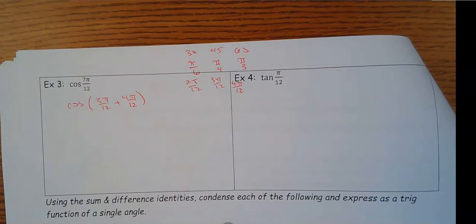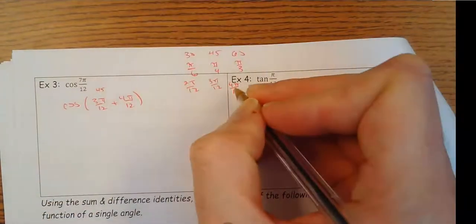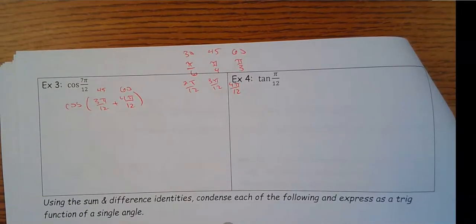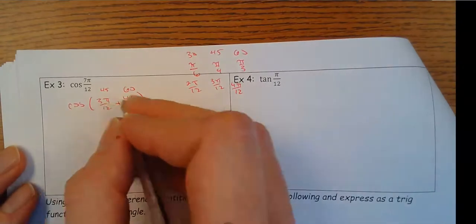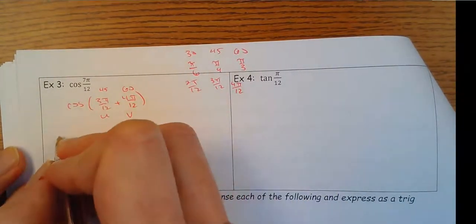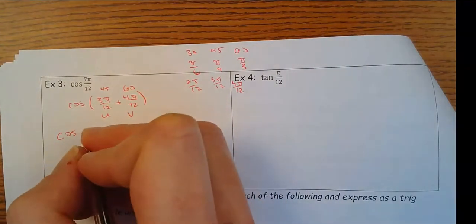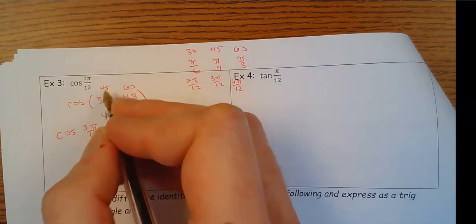Now for me, I just think it's easier, take these back to degrees. So 3 pi over 12 is 45, 4 pi over 12 is 60. So you're using those reference angles for cosine. Okay, so with cosine here, this is my u, that's my v. So it's going to be cosine u, so I'll put 3 pi over 12. I'm thinking 45 when I go to find that.